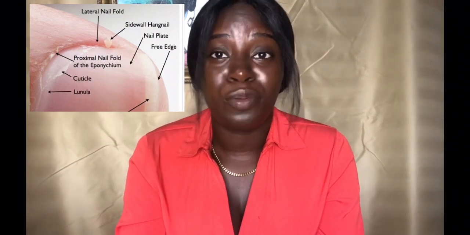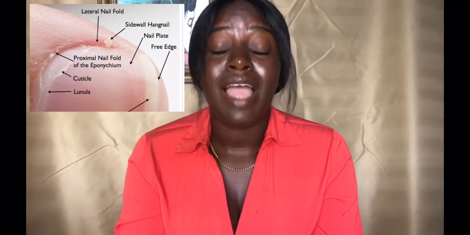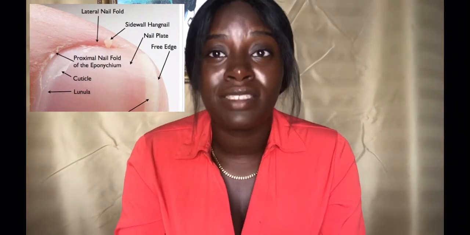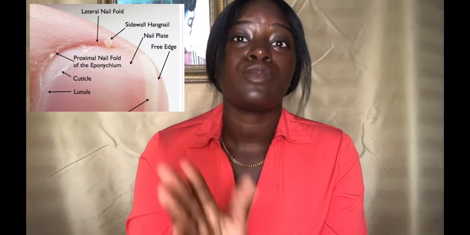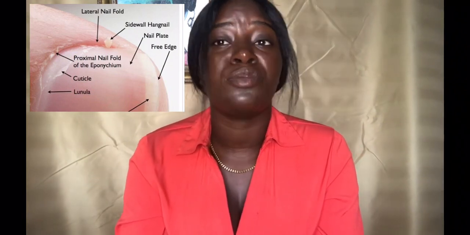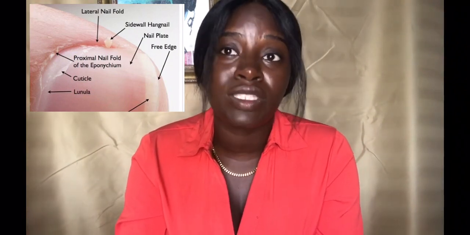So it is very wrong, it is inappropriate for it to be cut off, and I highly discourage, as a nail tech, cutting off the proximal nail fold. I understand that it's for beauty purposes, but you should always push it back. You push back the proximal nail fold, you don't cut it off.